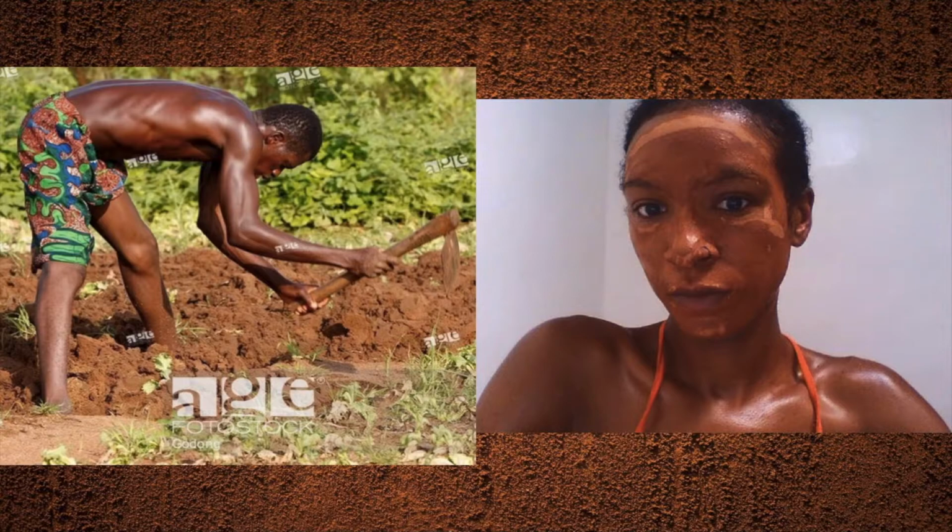So I would say Adam and Eve, like this man you can see on the left hand side, and this woman you can see on the right hand side with dark brown red clay in the background, would have been a brown, reddish brown complexion.